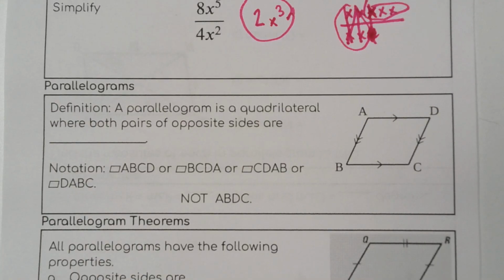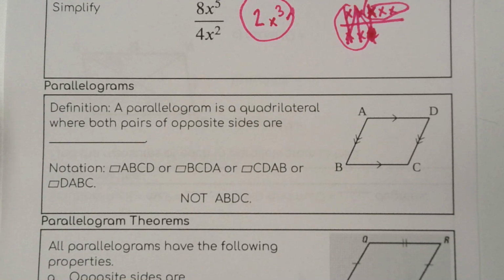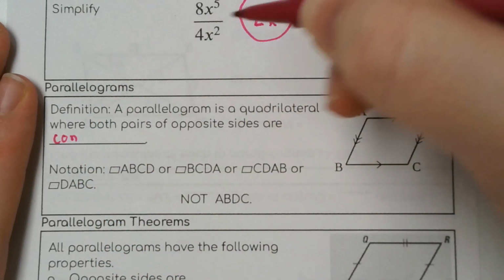All right, so today we're talking about parallelograms. Alright, so a definition of the parallelogram is a quadrilateral where both pairs of opposite sides are congruent and parallel.